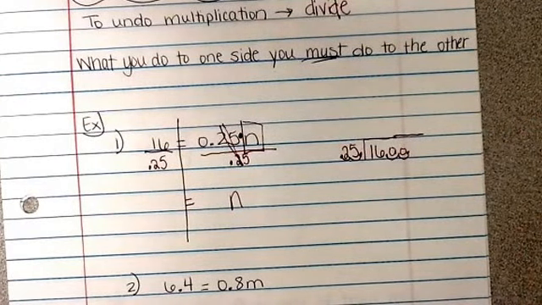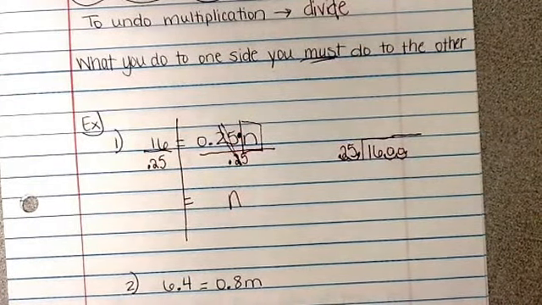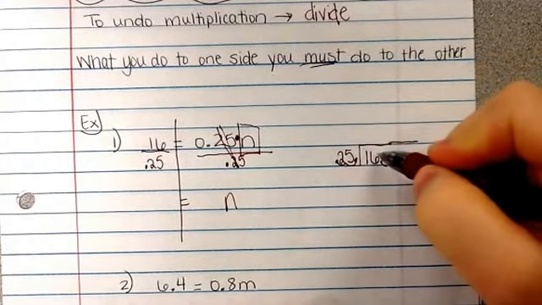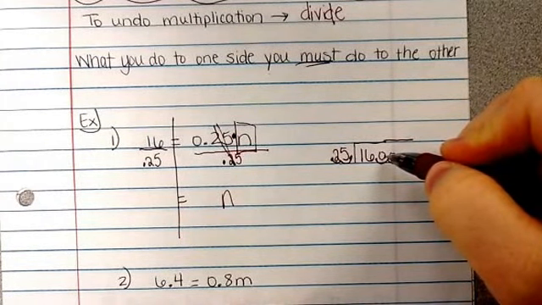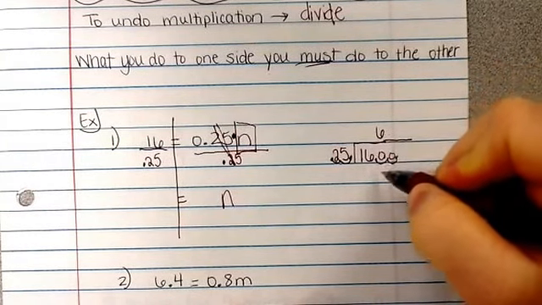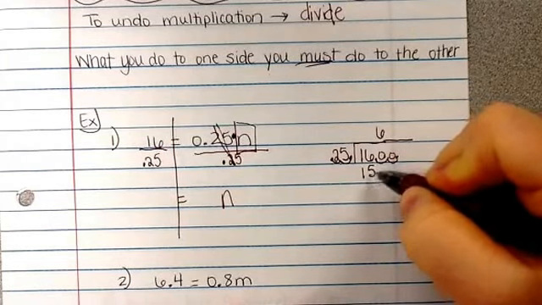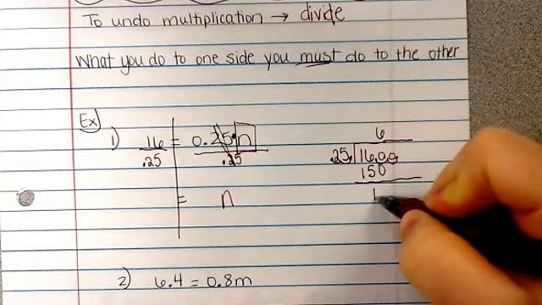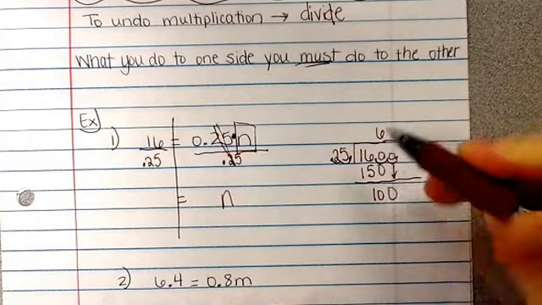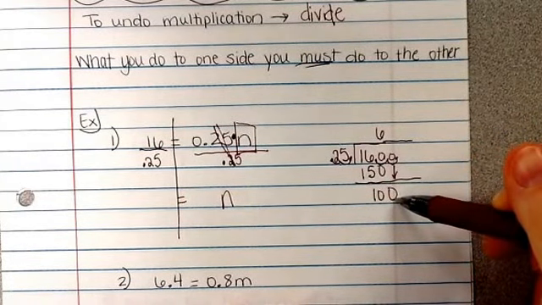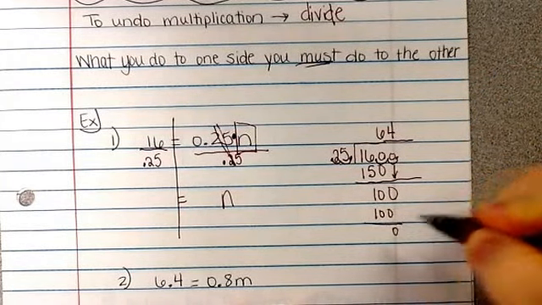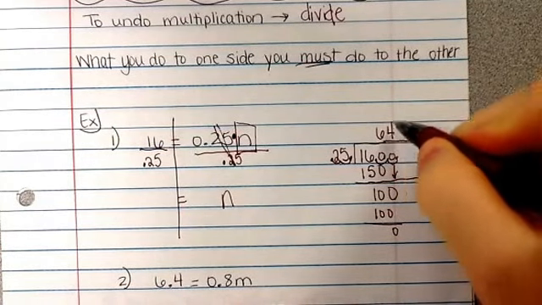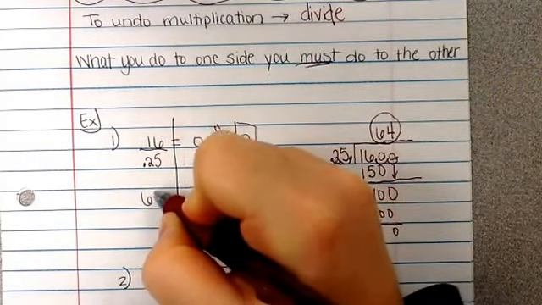So now I'm dividing 25 into 1,600. Well, 25 does not go into 16, but 25 goes into 160 how many times? 6, which is 150. Subtract, bring down your 0. 25 goes into 100 4 times, none left over. Our answer is 64.